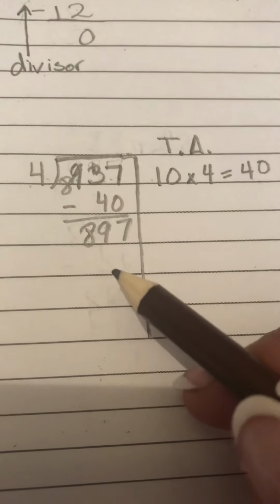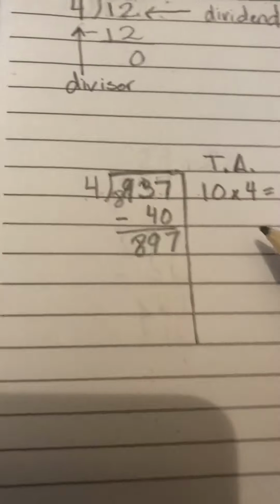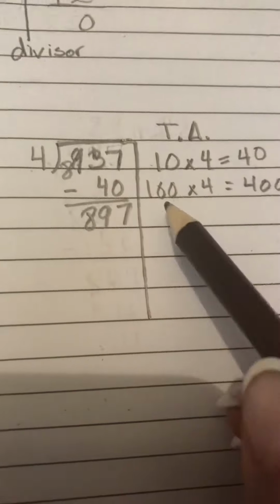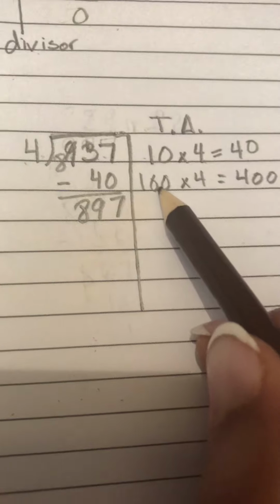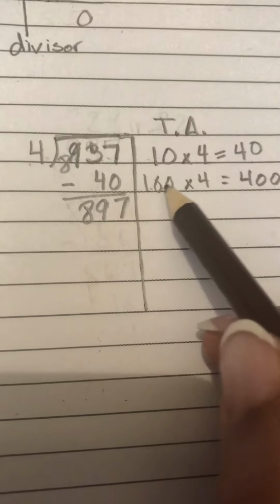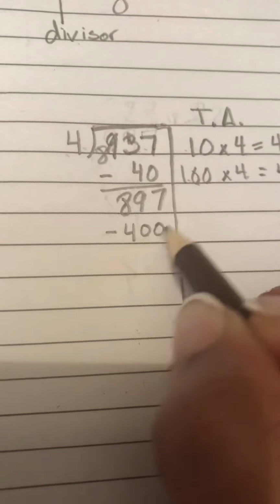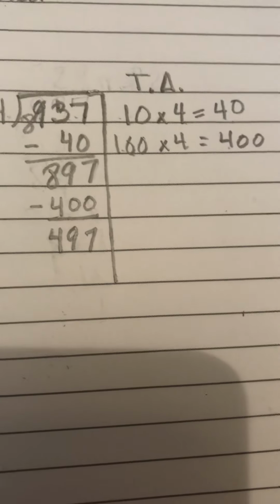At that point, students typically realize that they didn't get very far. So they might want to try a higher multiple of 4. They might want to try something like 100 times 4 equals 400. And this is where it's important that students not only know their basic facts of 1 times 4, but also know that when you're multiplying by a multiple of 10, you would just do the basic fact of 1 times 4 equals 4, and then tack on the 2 zeros for the 100. So I'm going to subtract 400 from 897. And I'm down to 497.